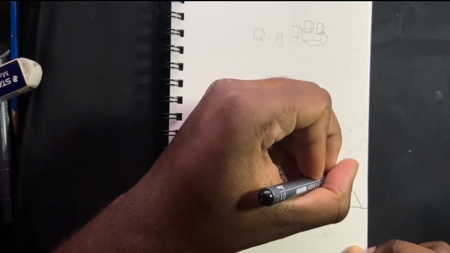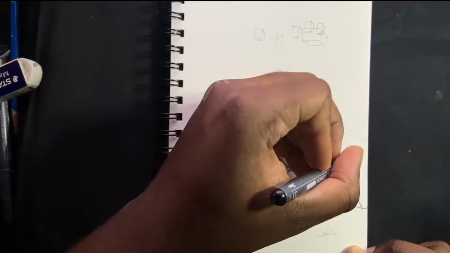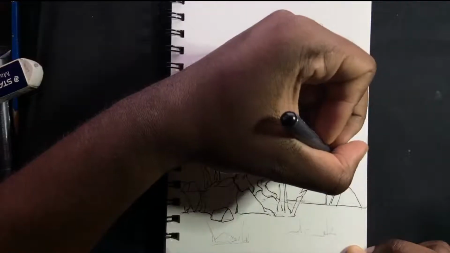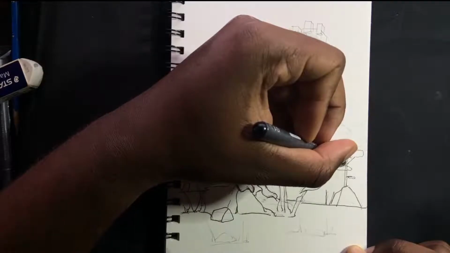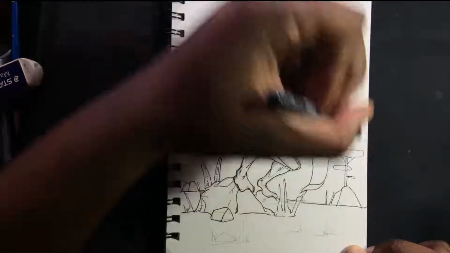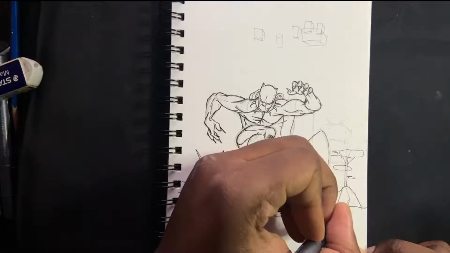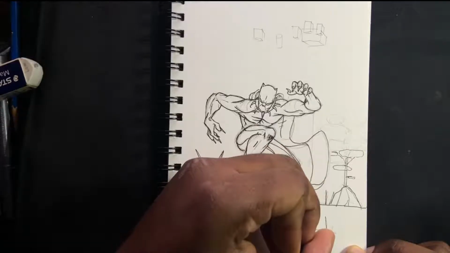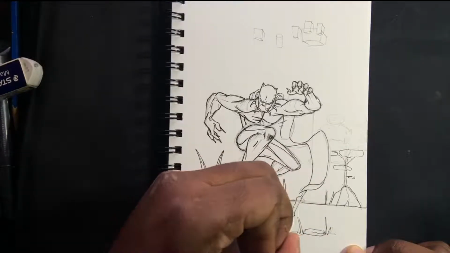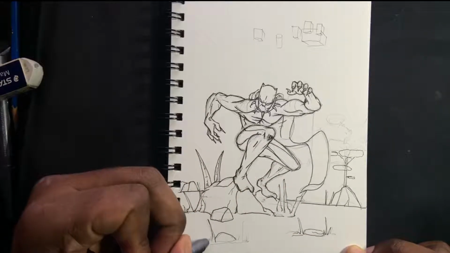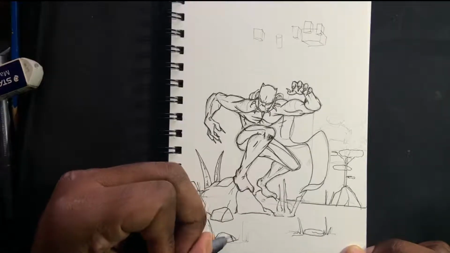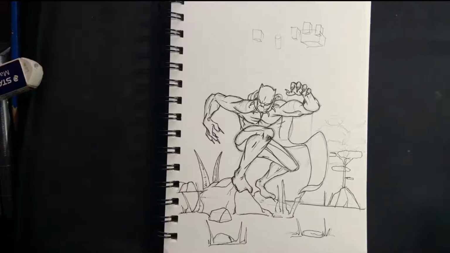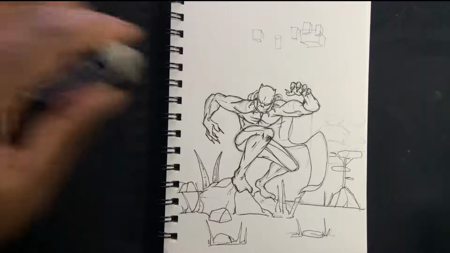Instead of this big tree, I'm just going to draw a small one. Just like that. Small tree. Some rocks over here. Another rock in the foreground. Now, in terms of this design, again, I'm doing a combination of the Marvel design and the one from the movie.